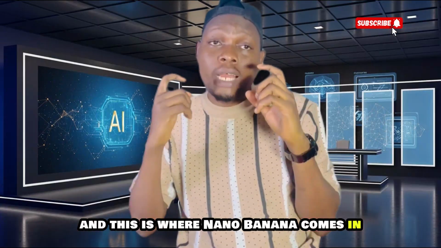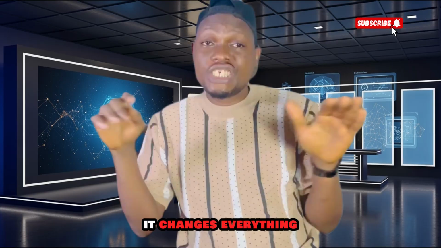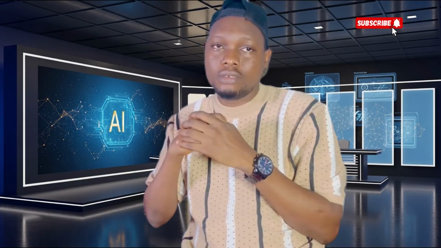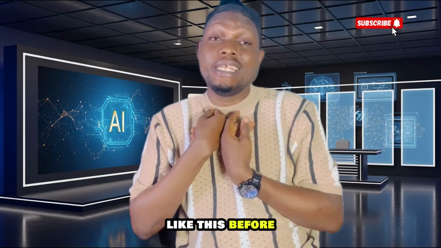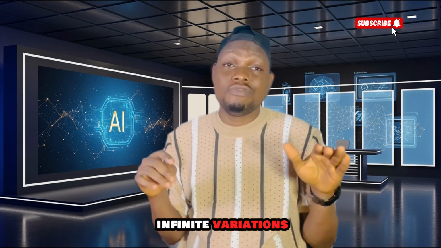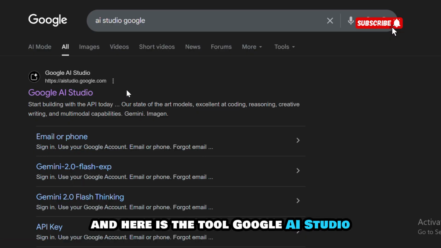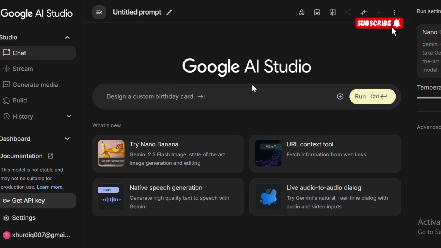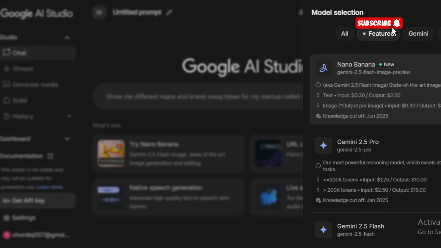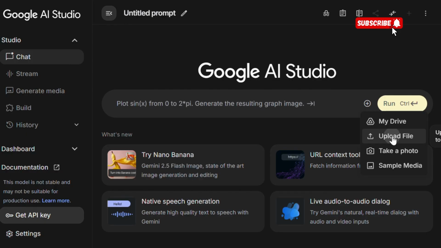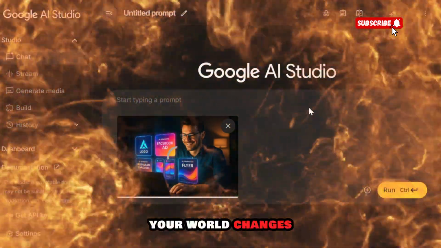And this is where Nano Banana comes in. It changes everything. In fact, I call it the consistency machine because I have never seen anything like this before. Same subject, different settings, infinite variations. And here is the tool, Google AI Studio. Select Nano Banana, upload a photo, and boom, your world changes.